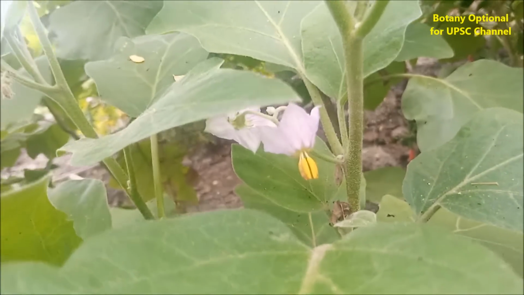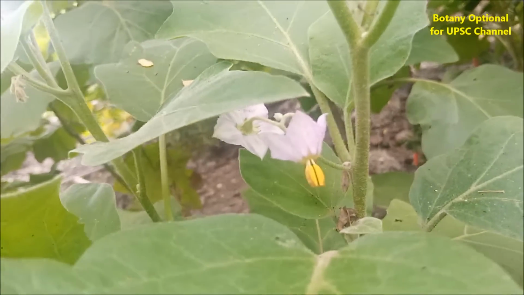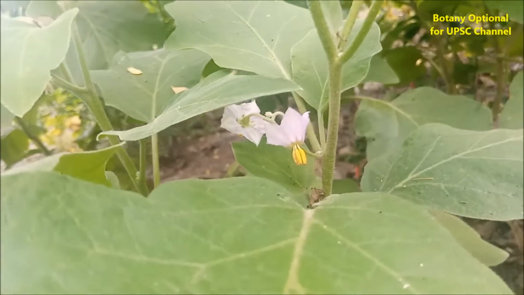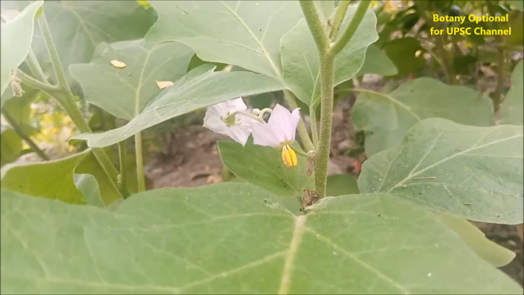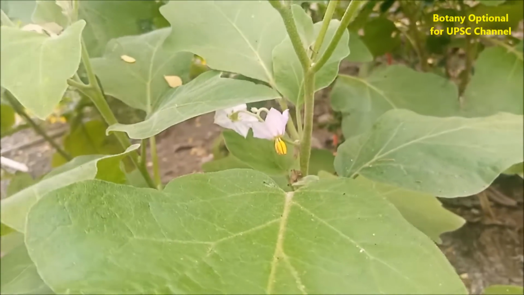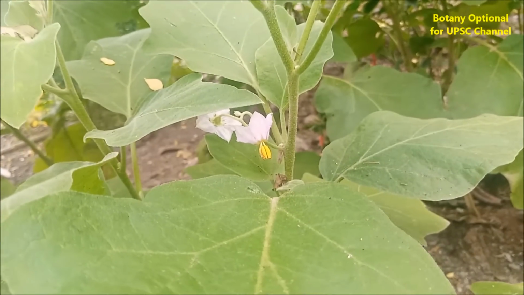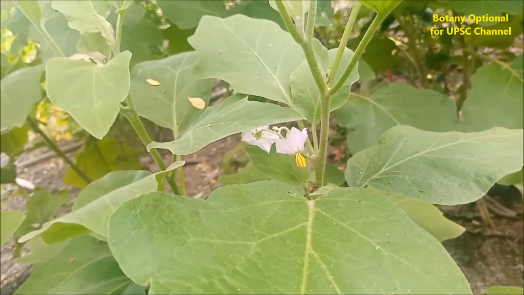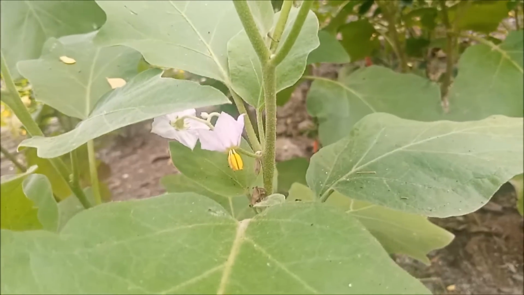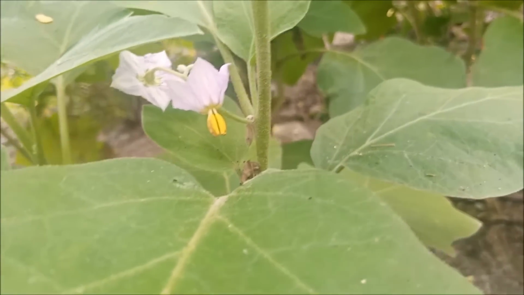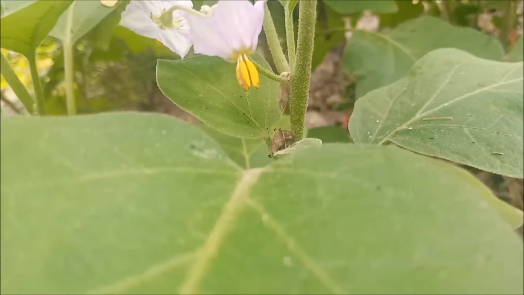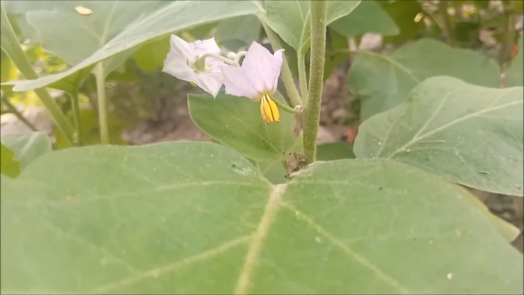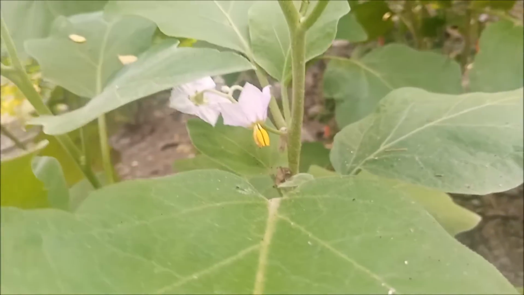But you should remember this calyx is the persistent type of calyx. In the brinjal you will always observe the calyx on the fruit. So even after the formation of fruit, the calyx does not shed from the parent plant. It will always remain with the fruit, and such a calyx is considered a persistent calyx. Now the yellow portion you are seeing at the top of these petals is nothing but the stamens.